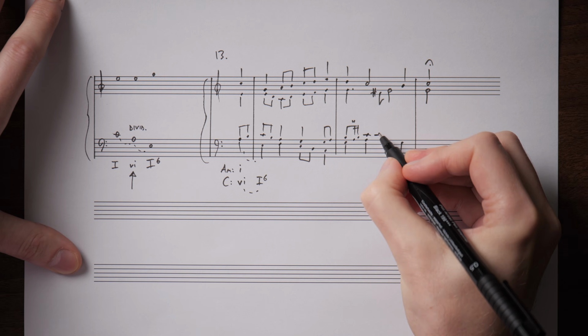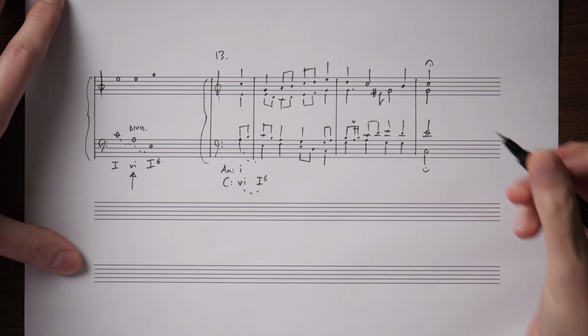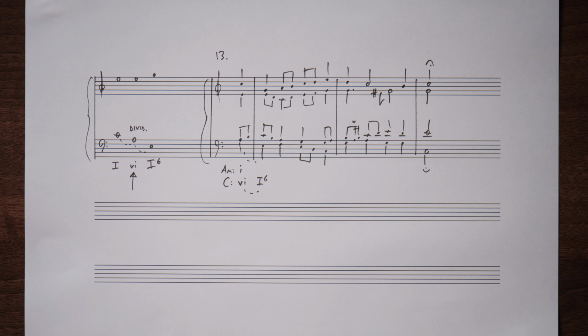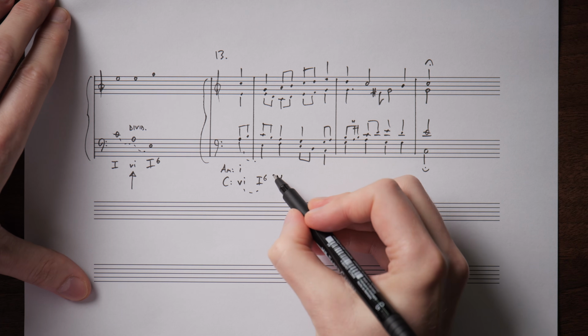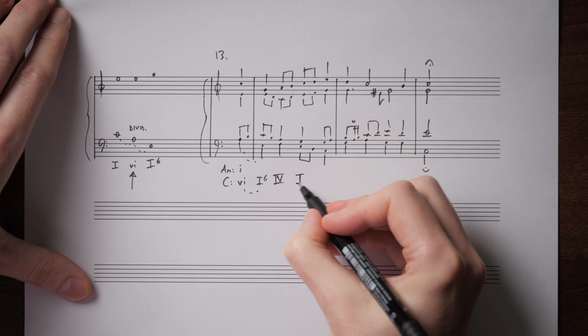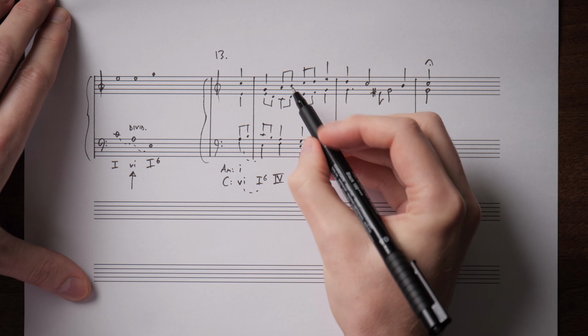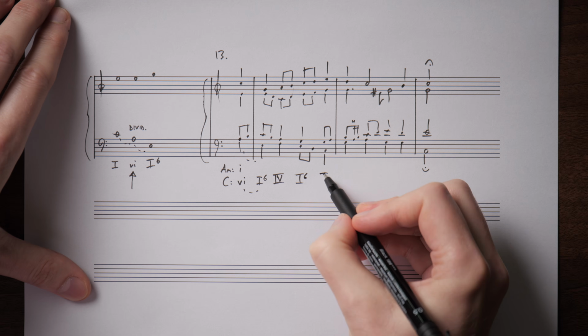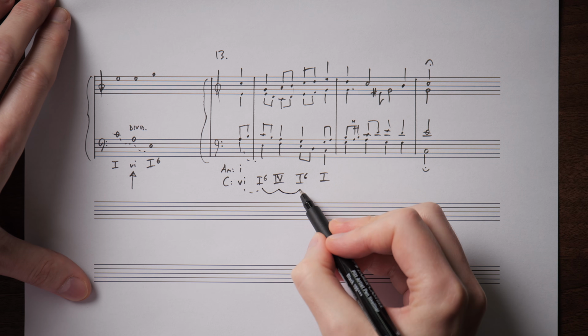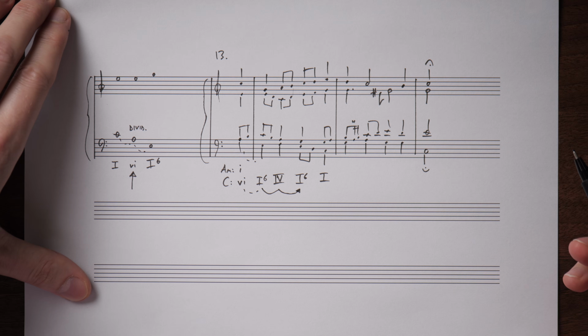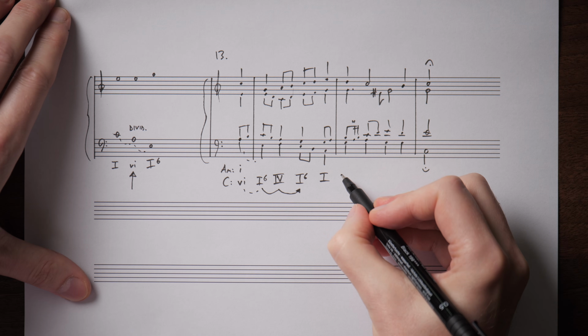Here's a little neighbor note. We've got chord 4. We can call these passing notes. More passing notes. So the next progression is 1, 4, 1, which we know is normal. Then it's 5.